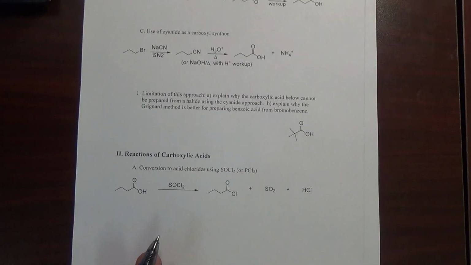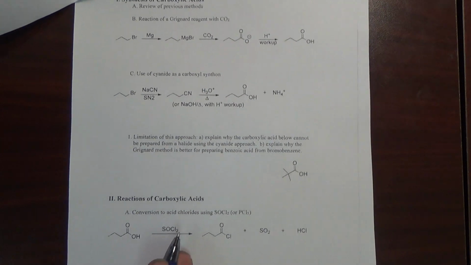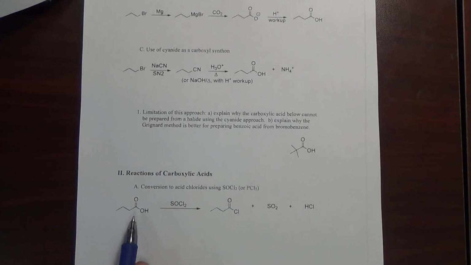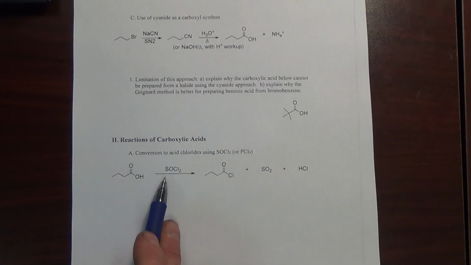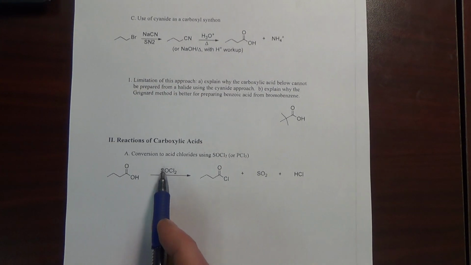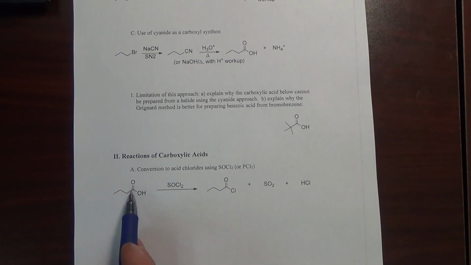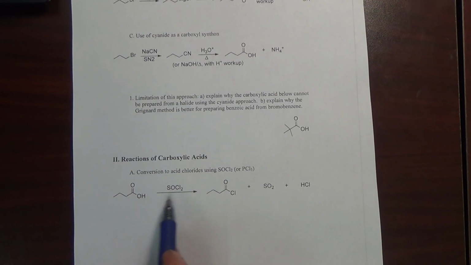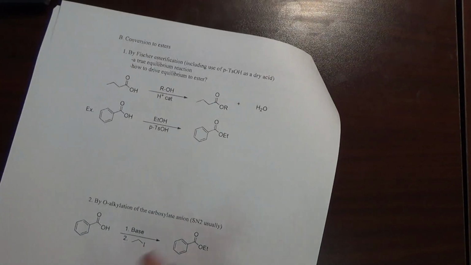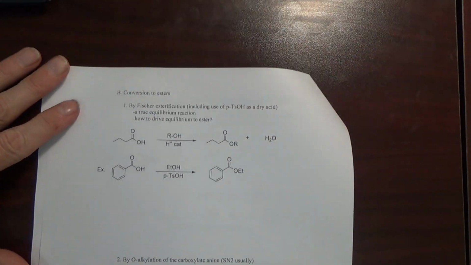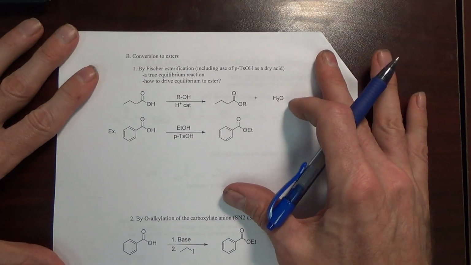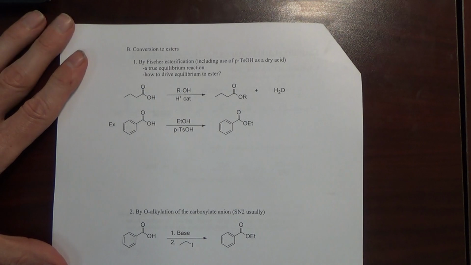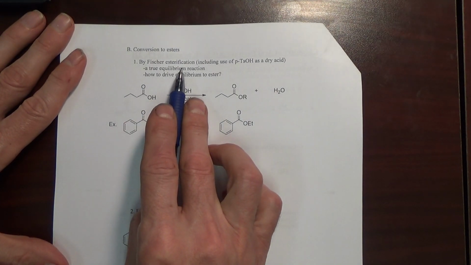and essentially we are under Roman numeral 2, which is reactions of carboxylic acids. And the first reaction we saw was conversion of a carboxylic acid to an acid chloride using thionyl chloride, the most common reagent for accomplishing this transformation. Next reaction of carboxylic acids is going to be conversion to esters. And the most common way by far is the Fischer esterification.